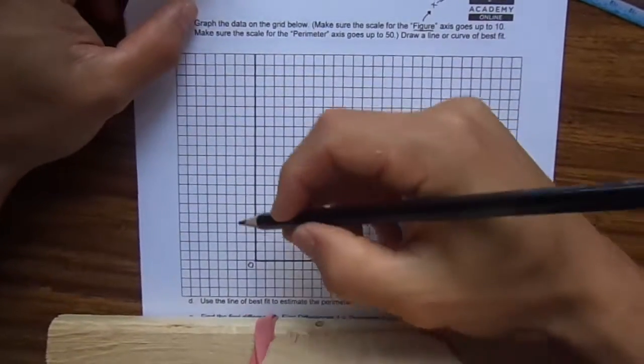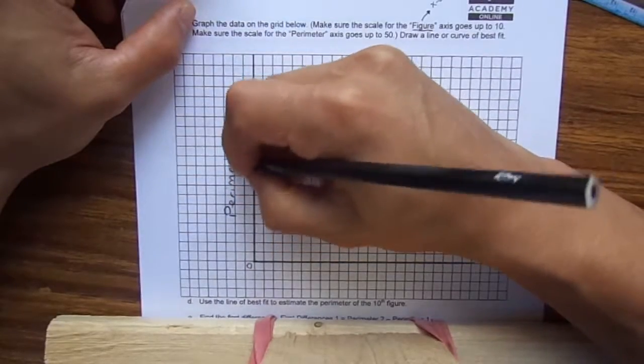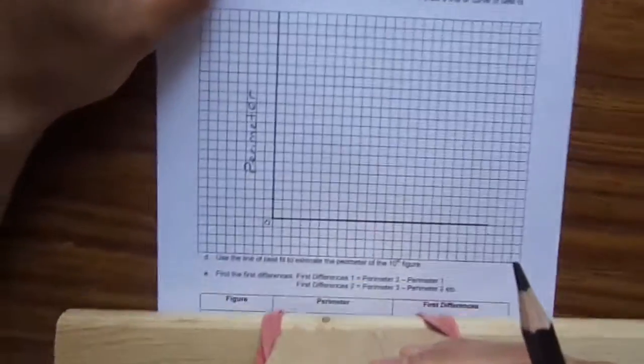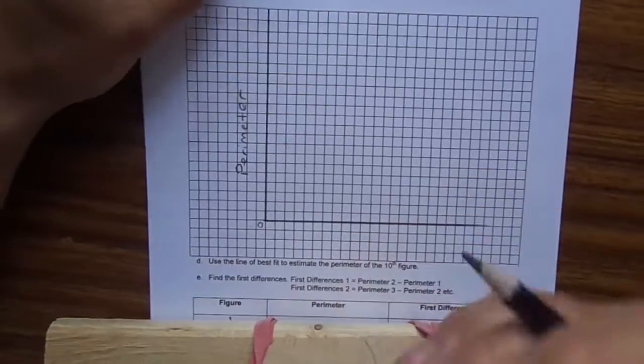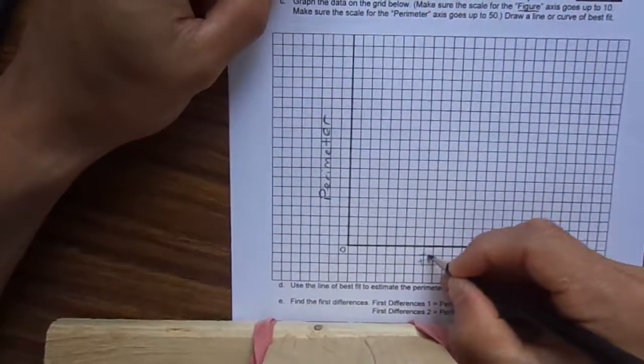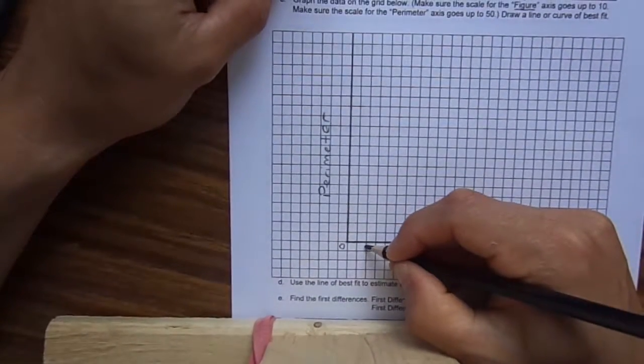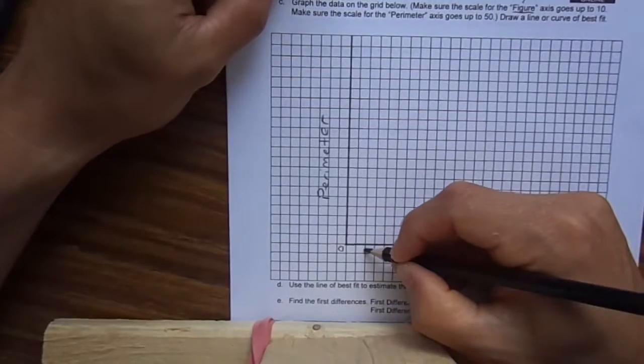So, the perimeter will be on this side, and at the bottom, figure number. So 1, I'm going to double space it to give myself more space.